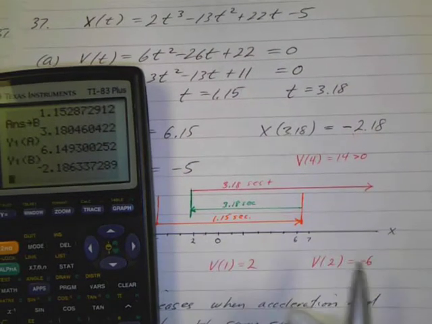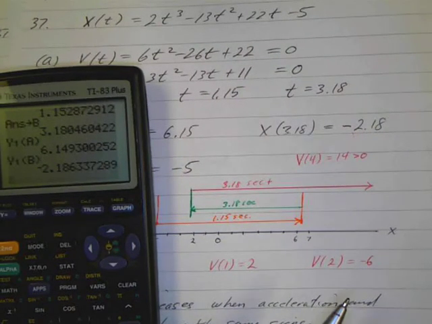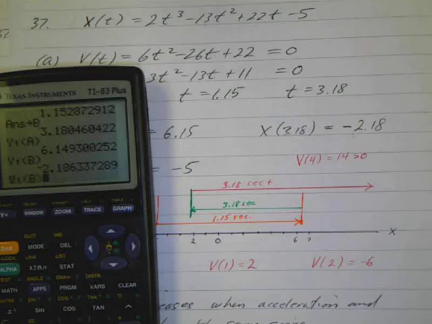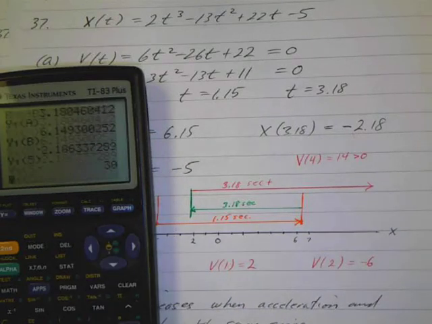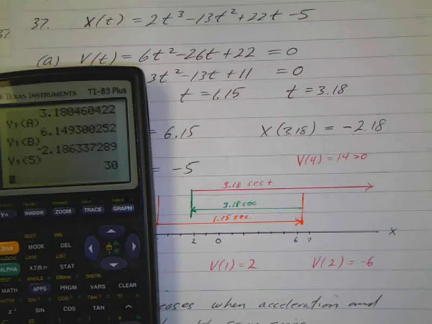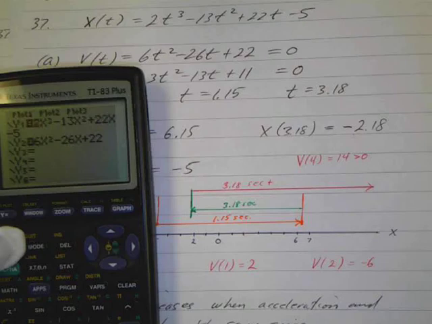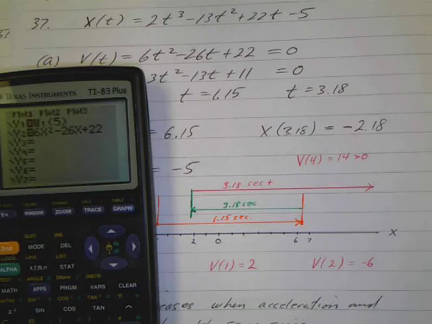And then I got to see what happens at 4 seconds if I want, or 5 seconds, and it's going to go to the right. But I can always check, I can just go back a second, and let's say 5 seconds, enter, and 30. So I'm going to the right pretty fast. So you can kind of see what's going on. So using my calculator and finding these values, I just wanted to show you how to do that if you forgot.